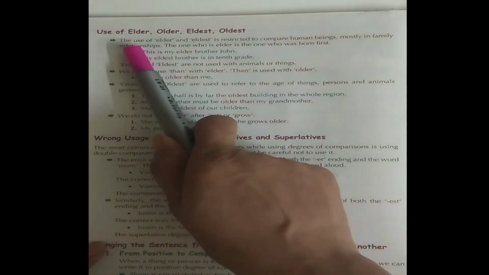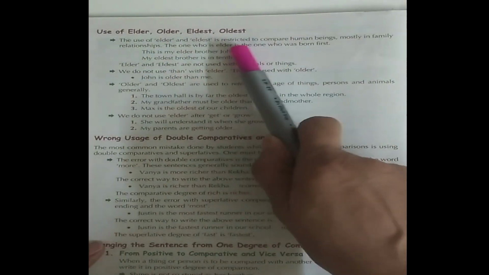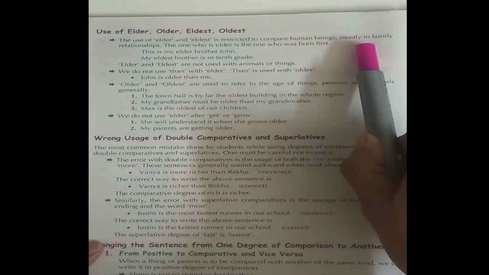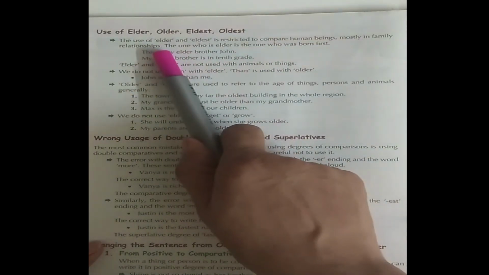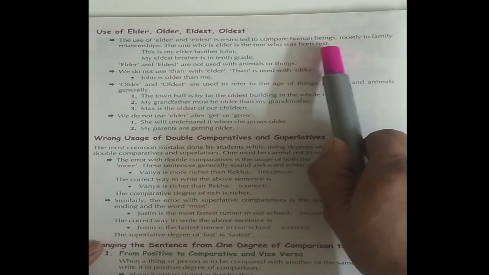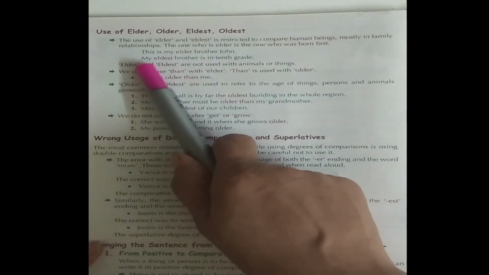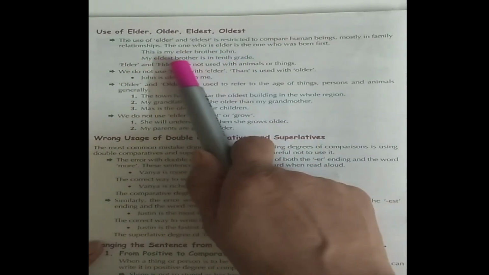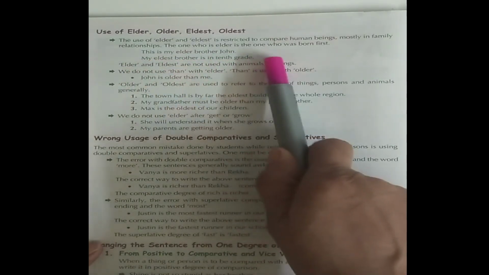Yes, the use of elder and eldest is restricted to comparing human beings, mostly in family relationships. The one who is elder is the one who was born first. For example, this is my elder brother John. My eldest brother is in 10th grade.